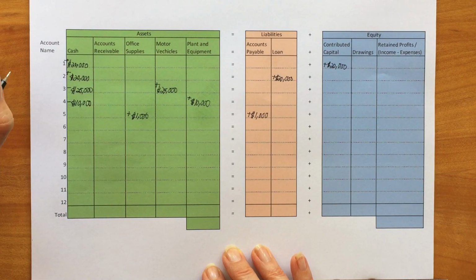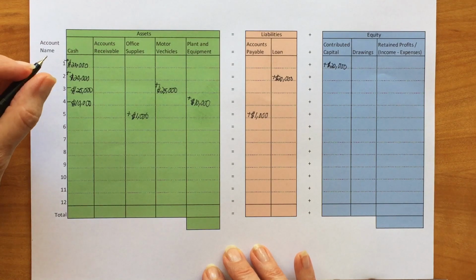The first month has passed and Charlie has carried out gardening work to the value of $2,000, receiving payment from his customers in cash. The income of the business is increased as well as the bank account is increased by $2,000.